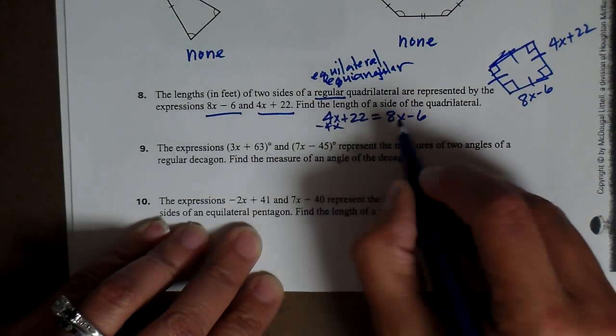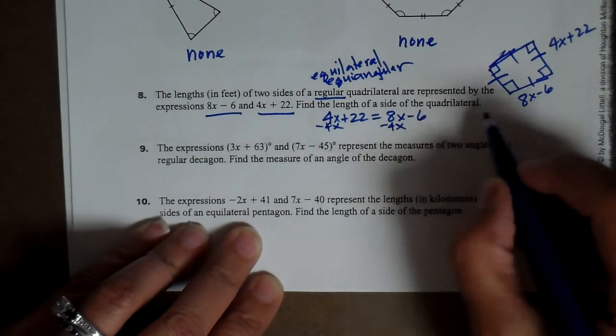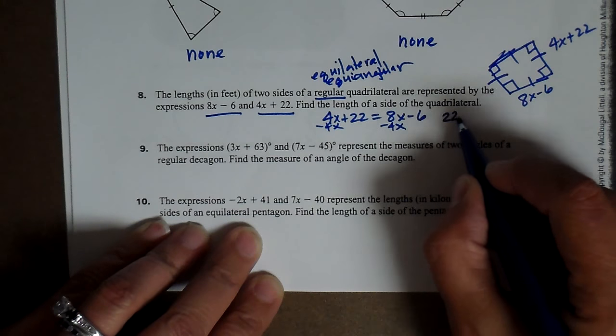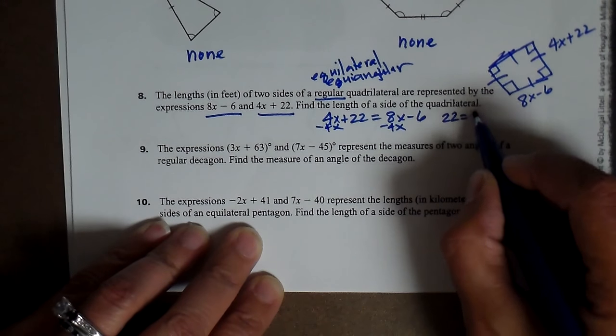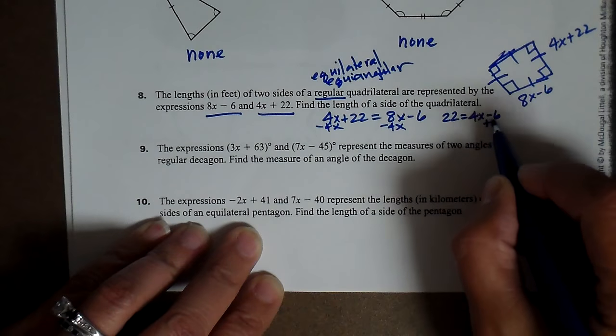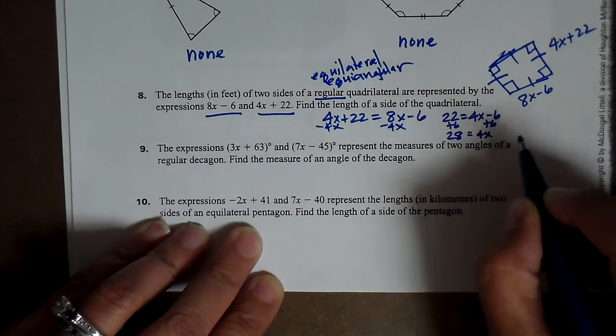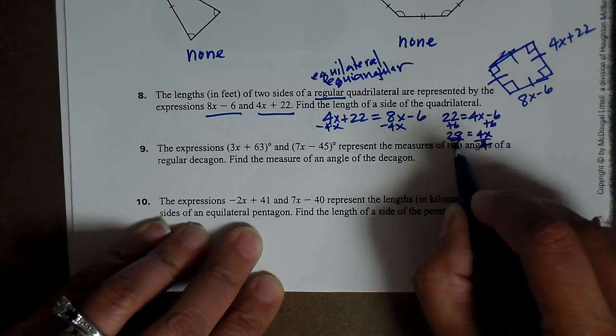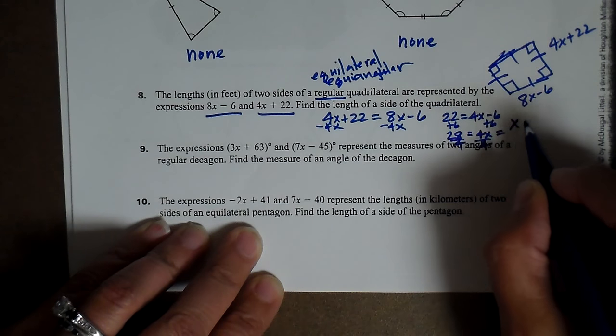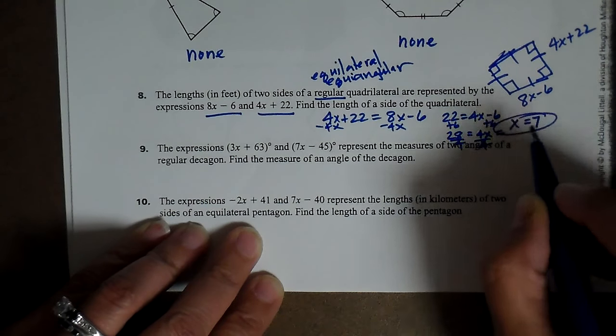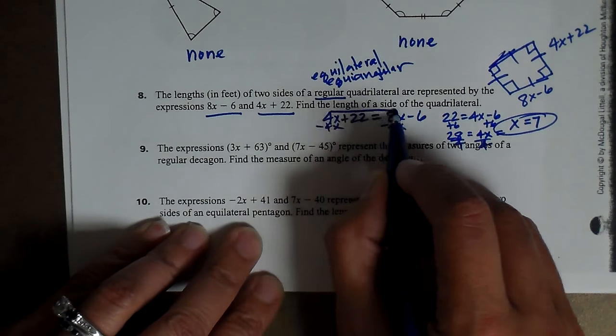I'm going to subtract the 4x. So I end up with 22 equals 4x minus 6. I'm going to add 6 to both sides. So 28 equals 4x, and then I'm going to divide both sides by 4. So x is equal to 7. But it wants the length of the side.